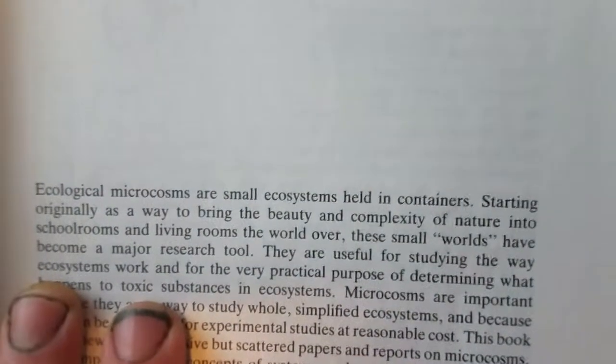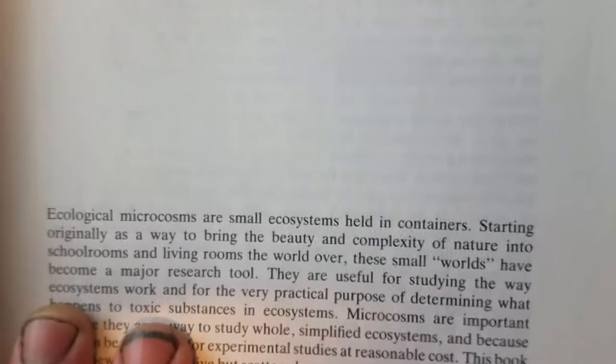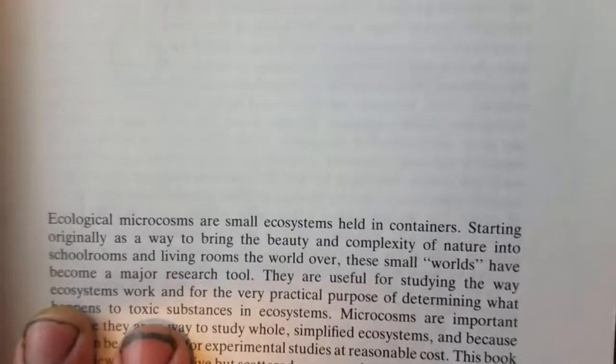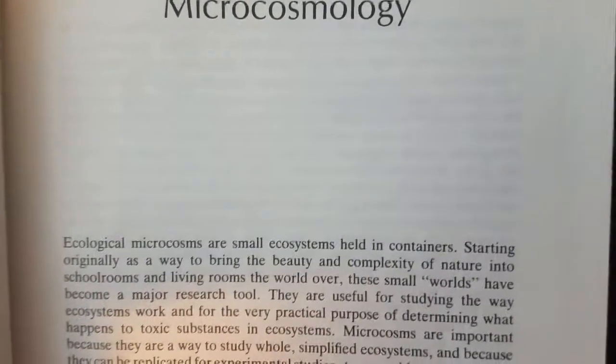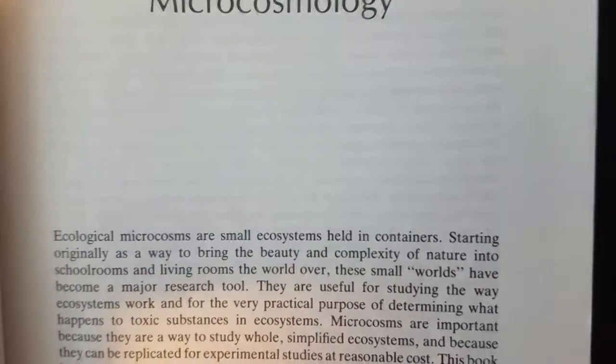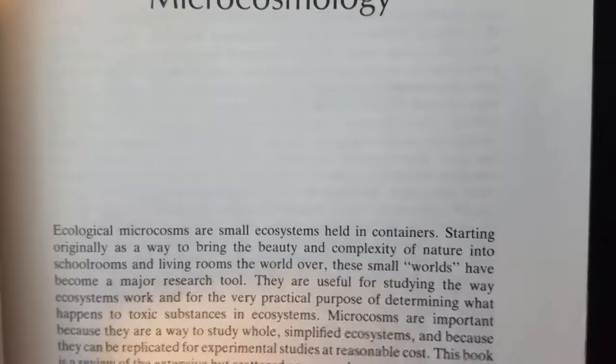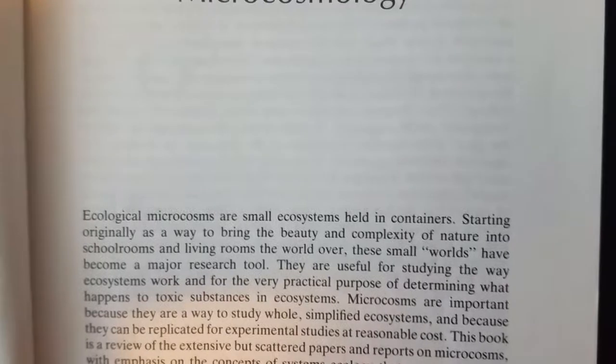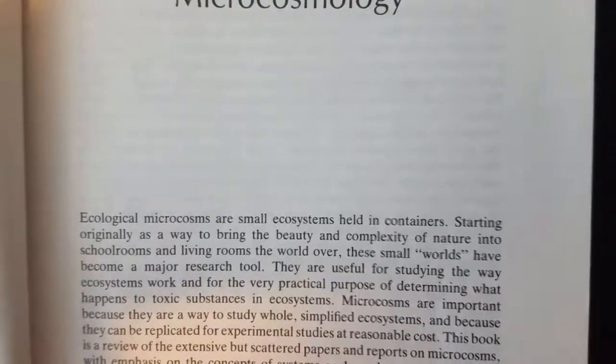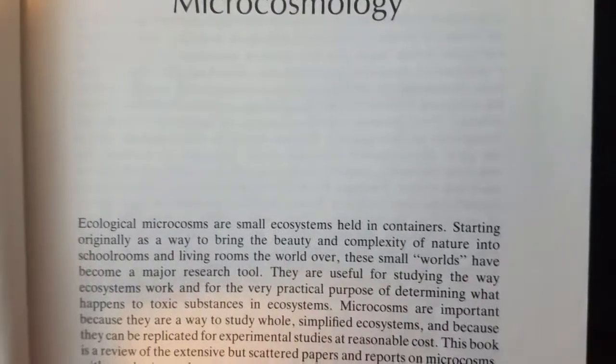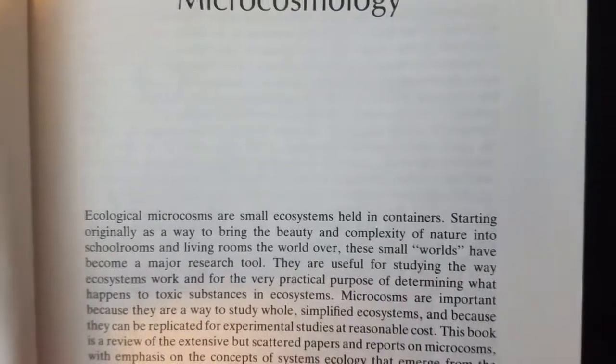This book defines ecological microcosms as small ecosystems held in containers, starting originally as a way to bring the beauty and complexity of nature into schoolrooms and living rooms the world over. These small worlds have become a major research tool. They are used for studying the way ecosystems work and for the very practical purpose of determining what happens to toxic substances in ecosystems. Excuse my fingernails.